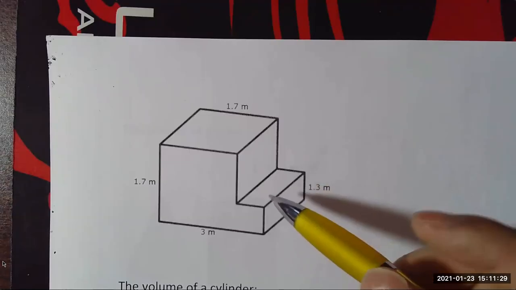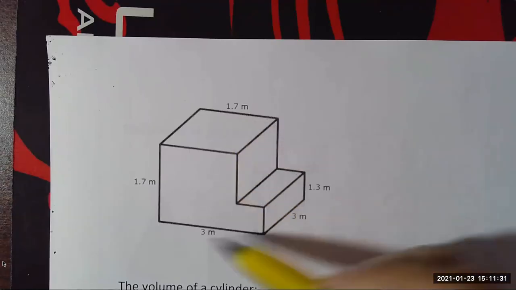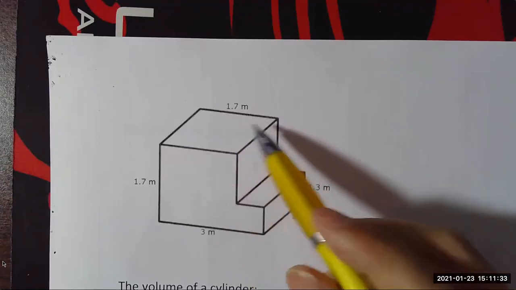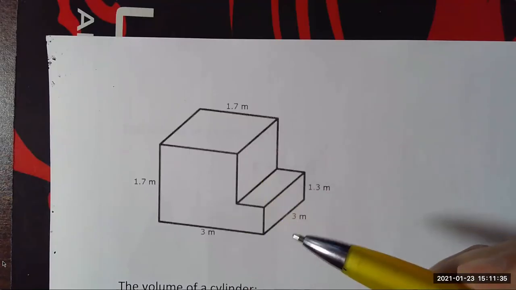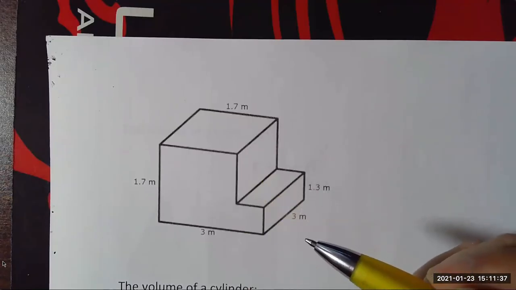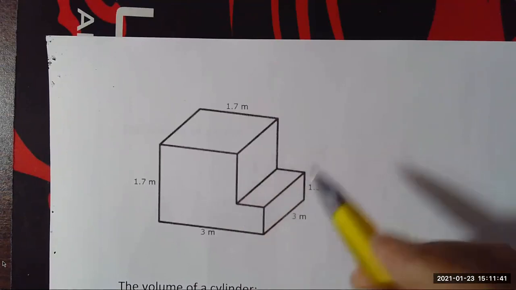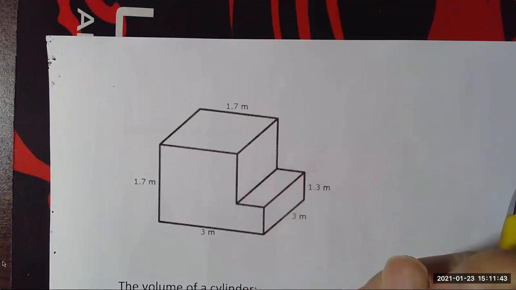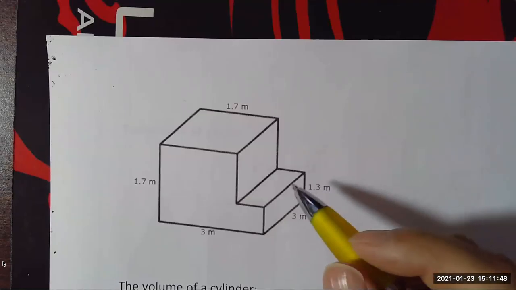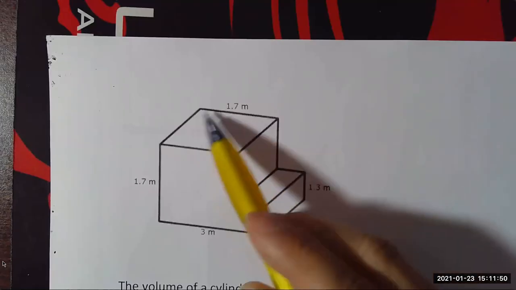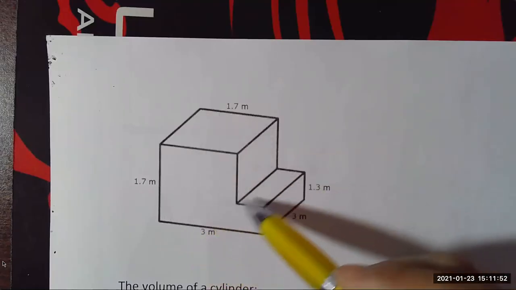Now the problem is that we don't have an exact shape. We don't have a formula for this exact shape, right? So what do we do? Divide and conquer, always. You divide the whole thing into different components so that each component is a regular shape and you have a formula for it. Basically, this one has a smaller box on the top, and you have another box on the bottom.